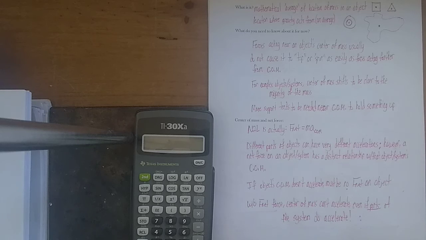Okay, it's a little bit hand wavy. We don't deal too much with it, but it is good for you to know. We'll talk more about center of mass in some future units.